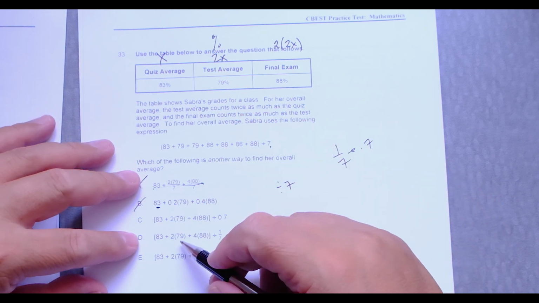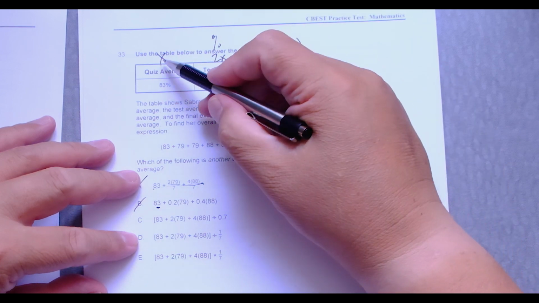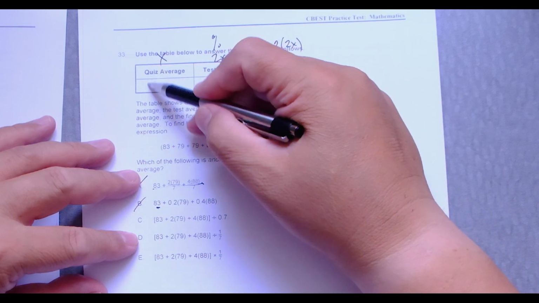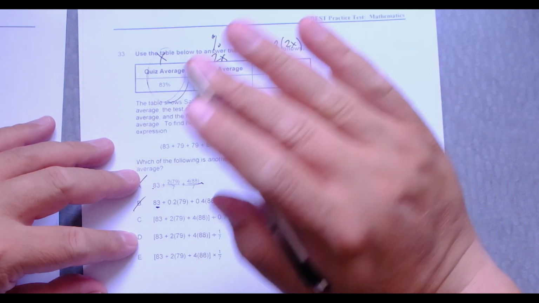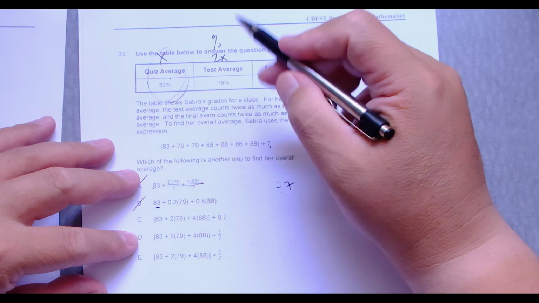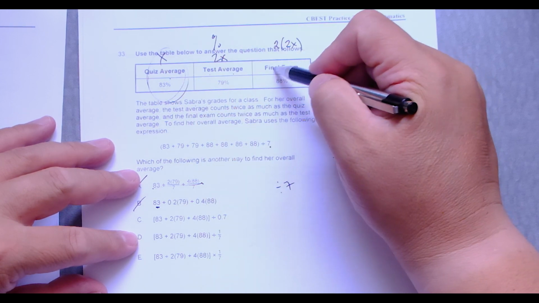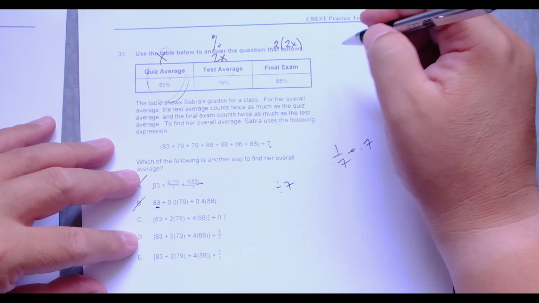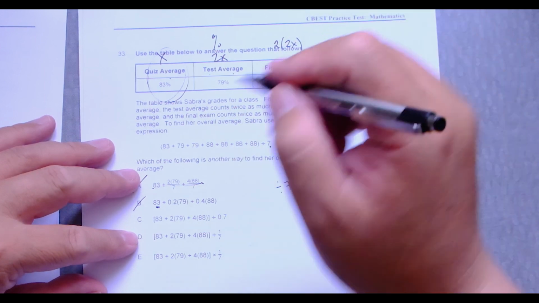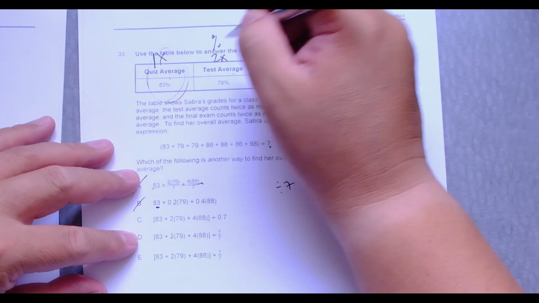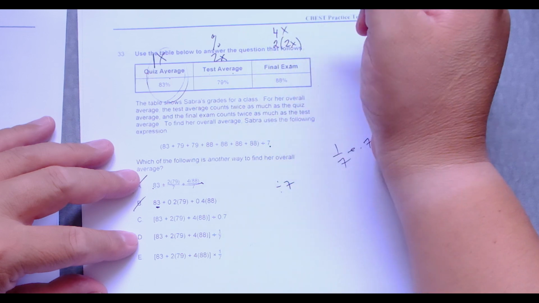But here is something interesting. The quiz is at baseline x. The test is twice as much as the quiz, and the final exam is four times. So this is 1, 2, and this is 4.